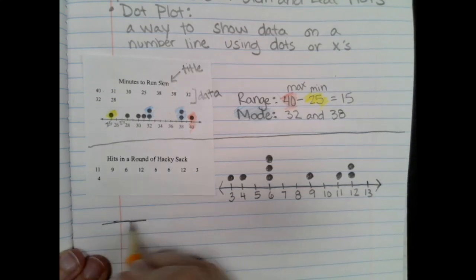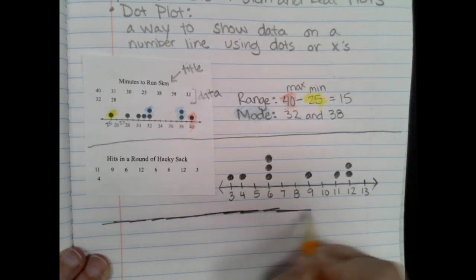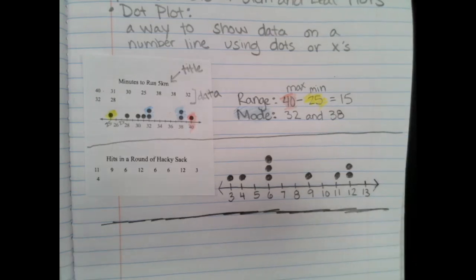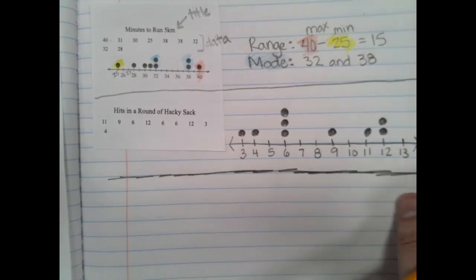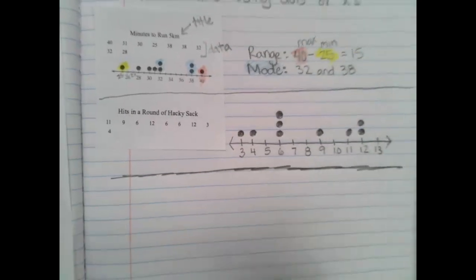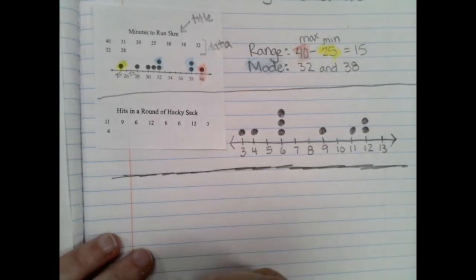All right, that is all we're doing for dot plots to start with today. Pretty straightforward. Feeling good about it? Makes sense? Super hard? I know. Makes me want to cry every night.